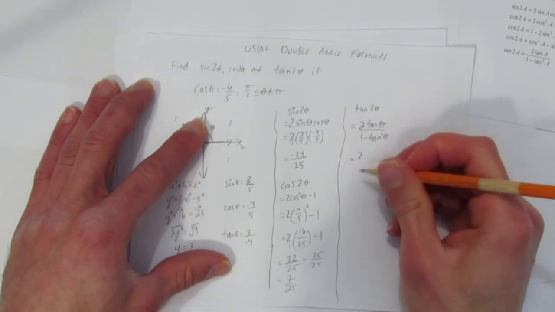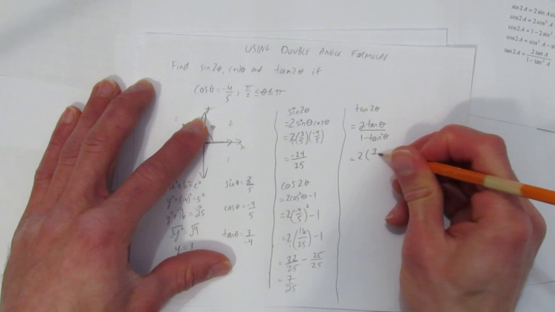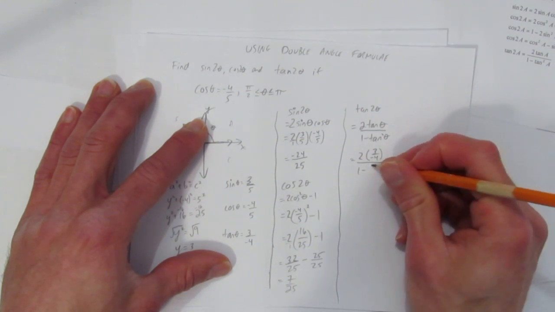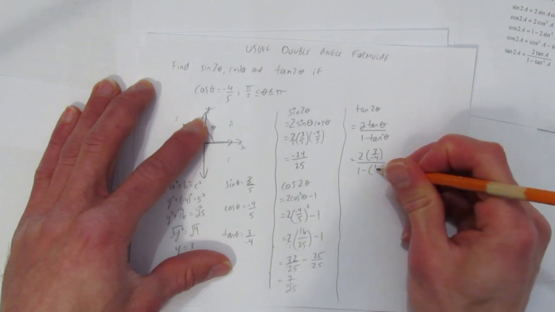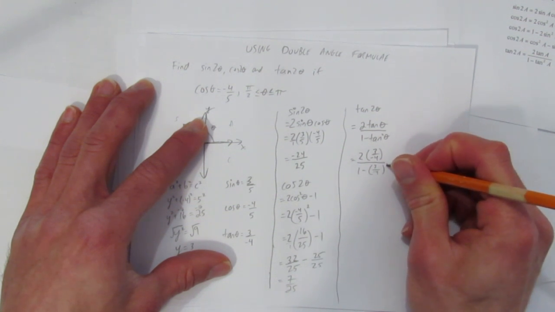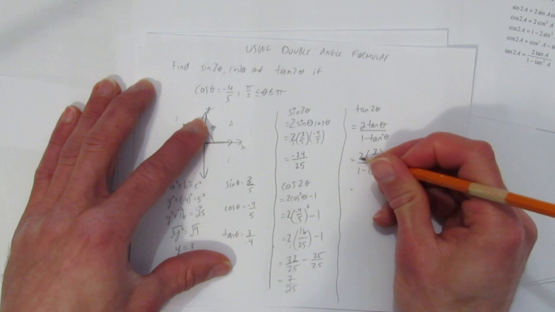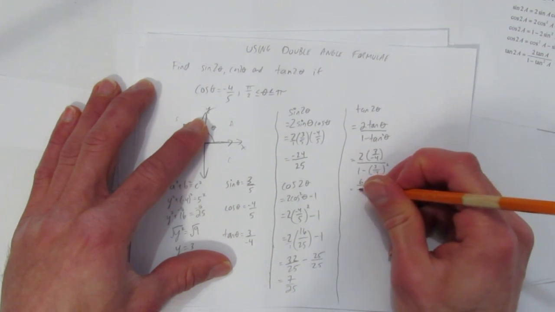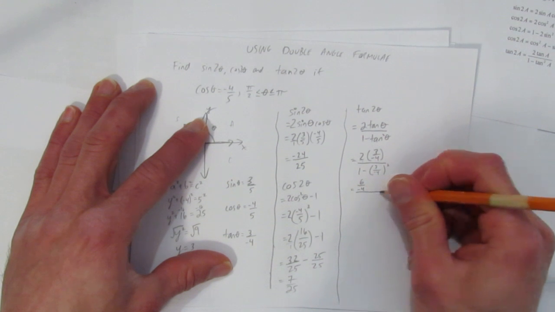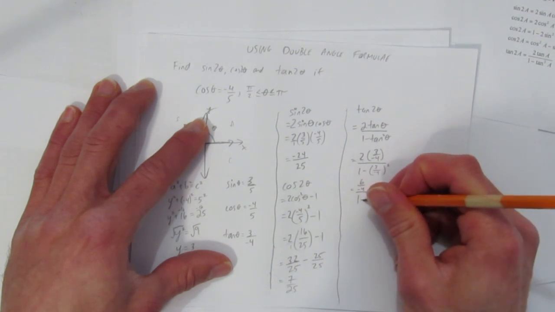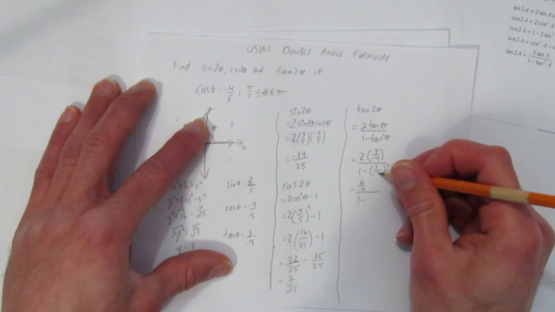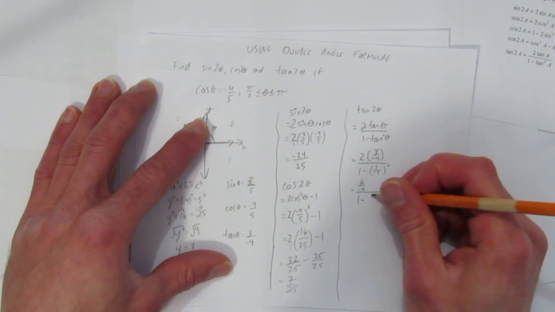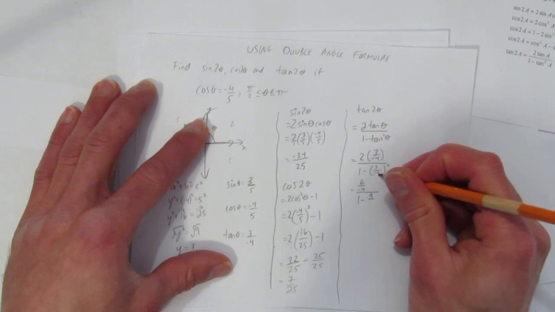So 2 times tan theta, that's 2 times 3 over -4, over 1 minus the tan of theta squared. So on the top, this is like 2 over 1 again. 2 times 3 is 6 over -4. And on the bottom, you get 1 takeaway, and we're going to do 3 over -4 squared.